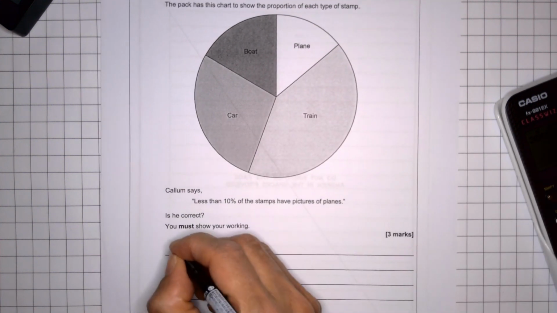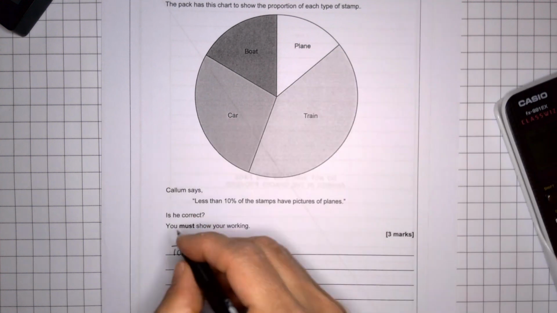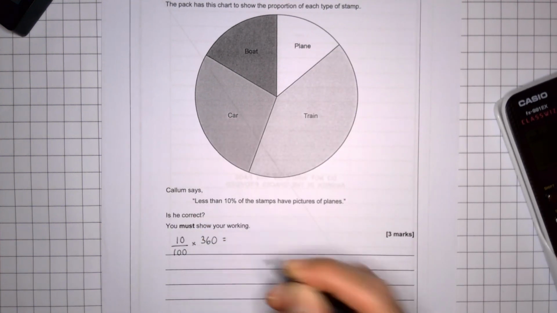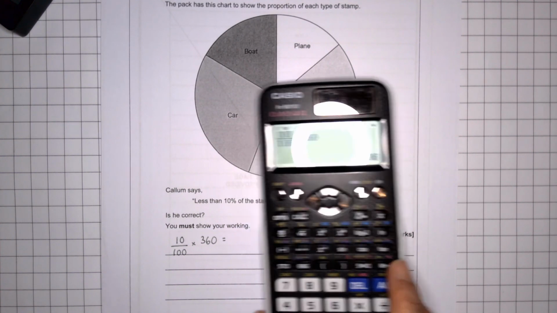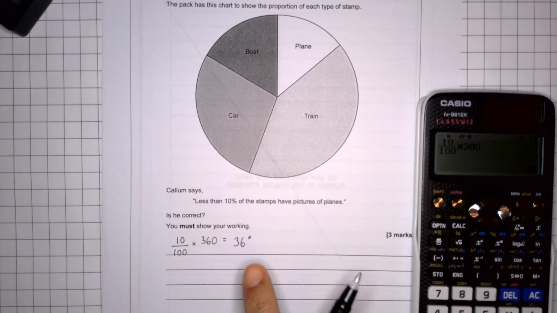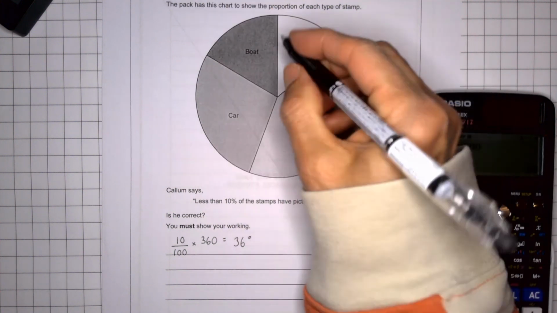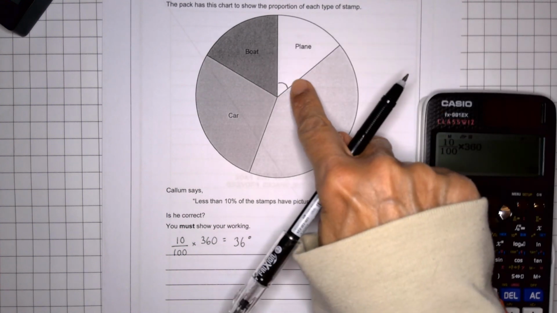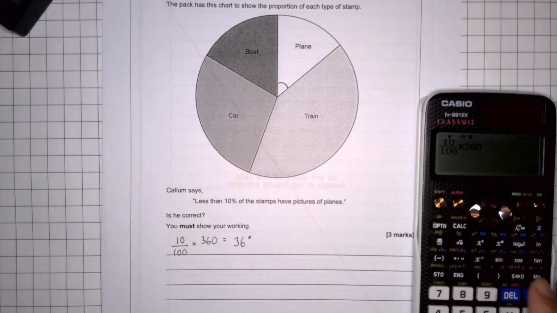So we're going to find out 10%, and 10% is 10 out of 100 times, now for the full circle it's going to be 360 degrees in a full circle. So 10 out of 100 times 360. Make sure the numbers are all correct. Yeah, gives us 36 degrees. So if when we measure this bit here for planes, that is less than 36, he is correct. But if it's more than 36, he's wrong. So now we're going to have to measure it.